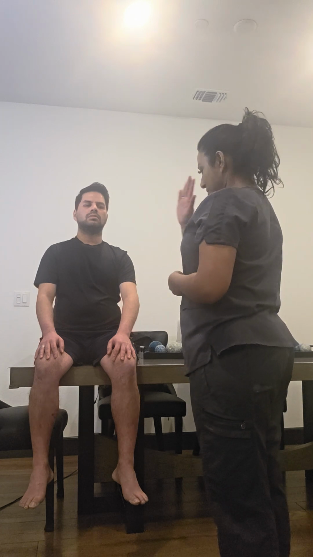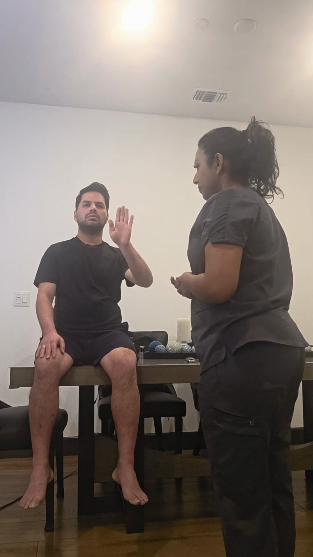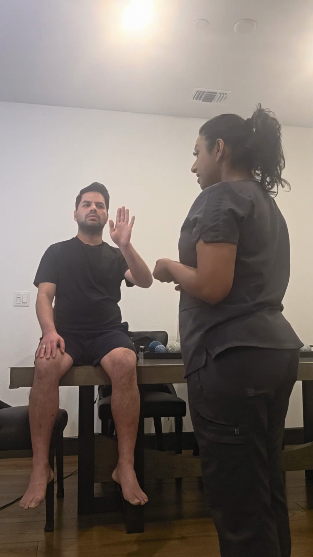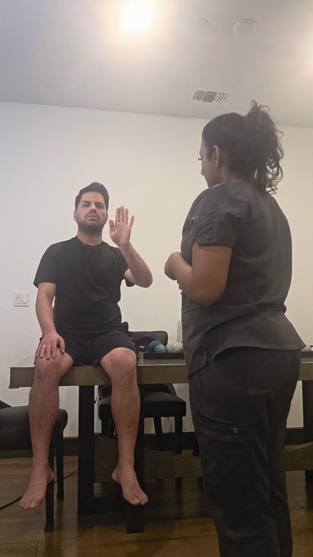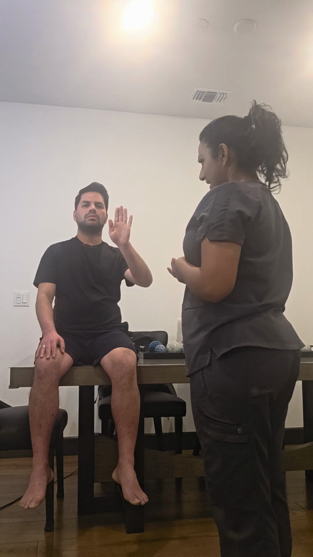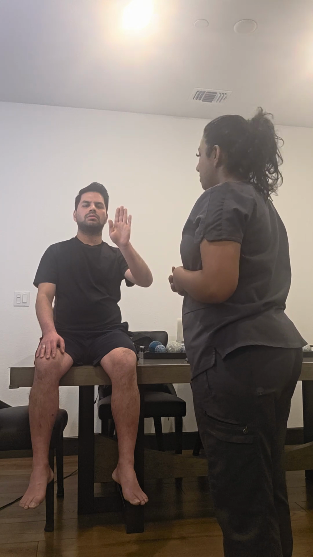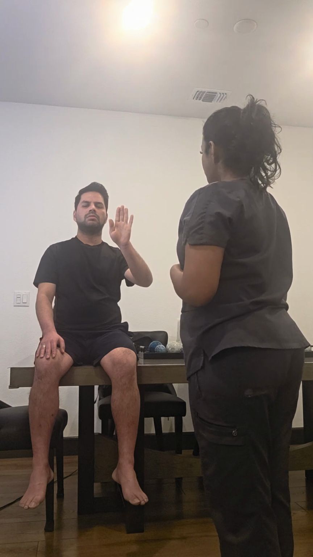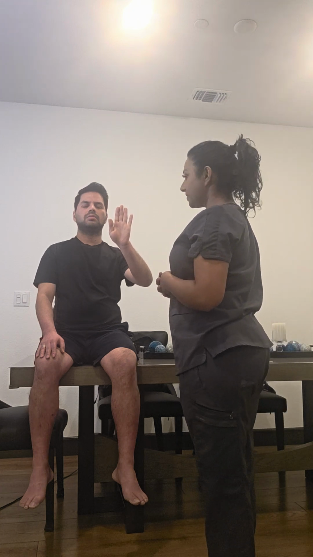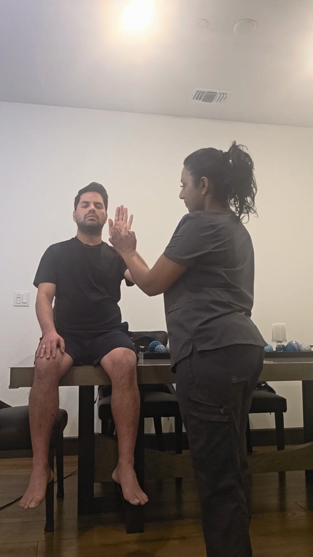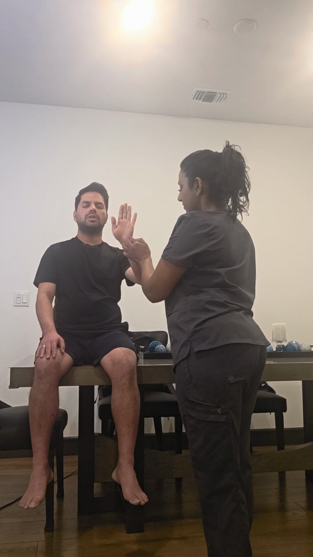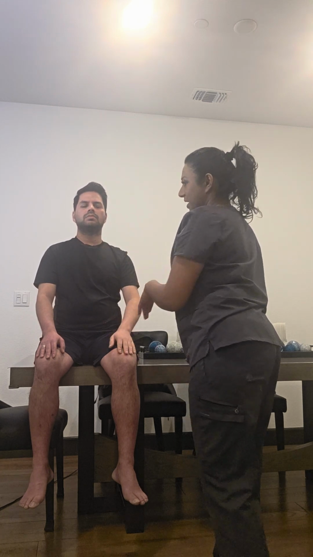For my next assessment on you, it's going to be a number. You need to show your hand like this to the camera, and then I'm going to use my finger to draw a number on your hand, and you need to identify the number and tell me. Is that okay? Okay. Perfect. Go ahead and close your eyes. Three. Perfect. You can go ahead and put your hand down.